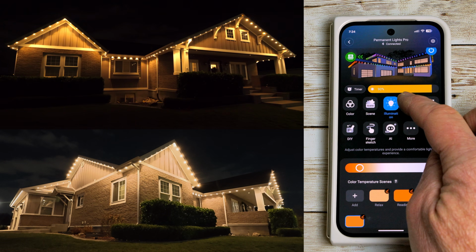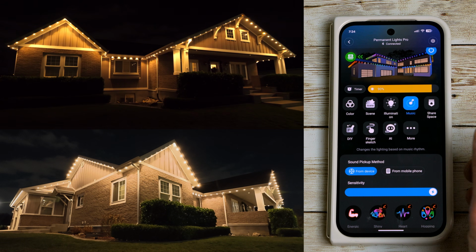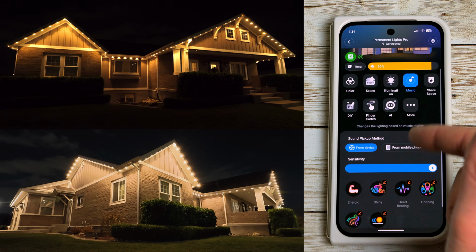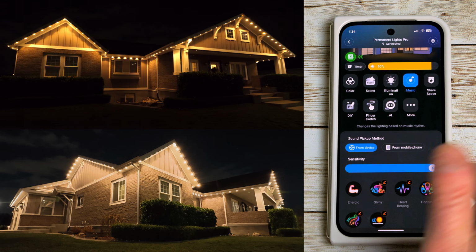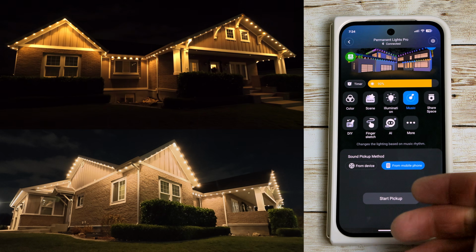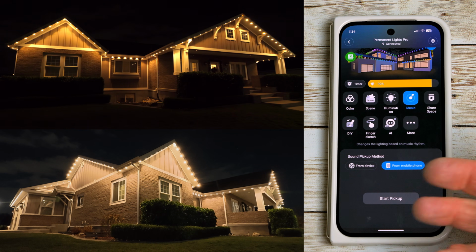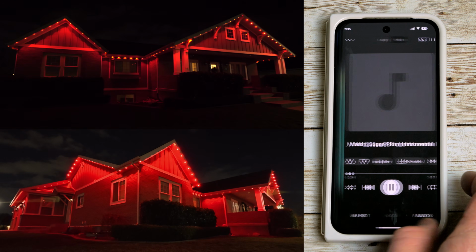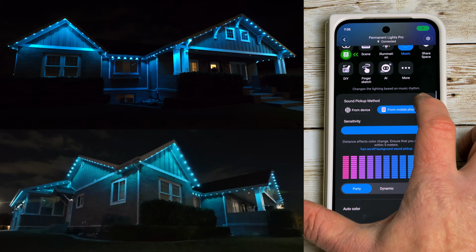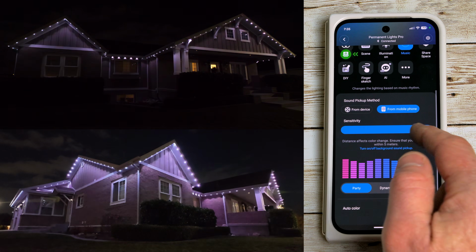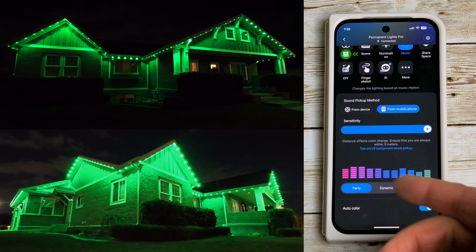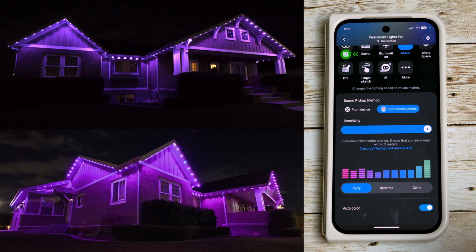Now we have the music option. So built into the controller of this is a microphone. So if you have a speaker nearby, you can play music and this is going to bounce to that music, or you have the option to choose music from your mobile device and then it will play based on what you are playing. So here I have some music playing on my phone, and if we go back here, we can adjust the sensitivity and then we can change what the effect is doing. So right now this is the party effect.